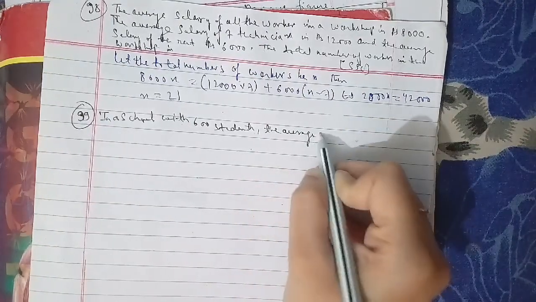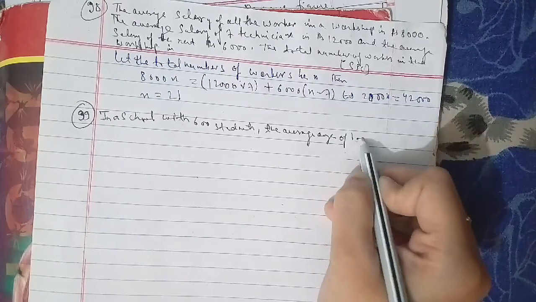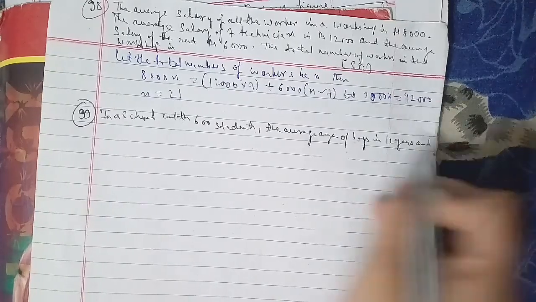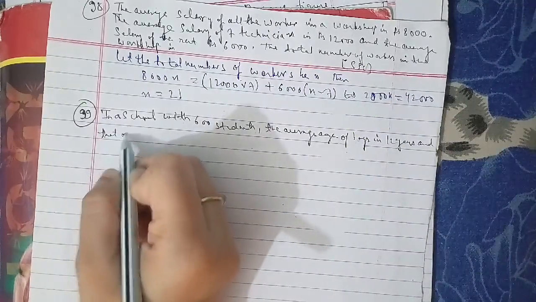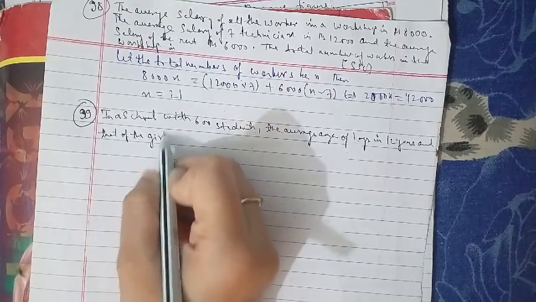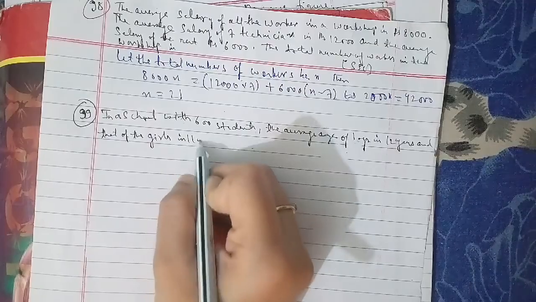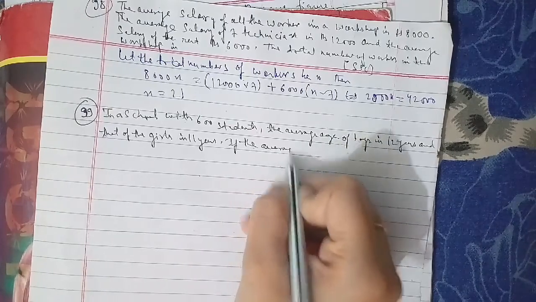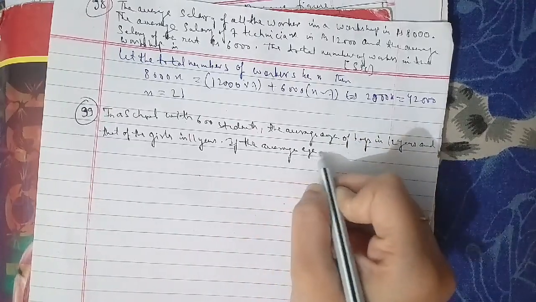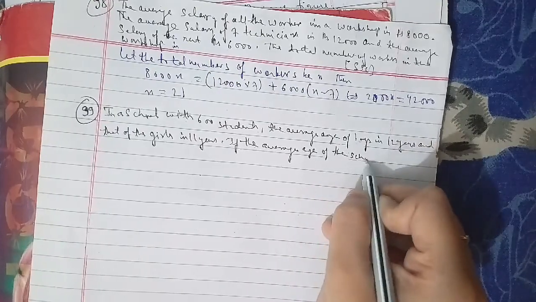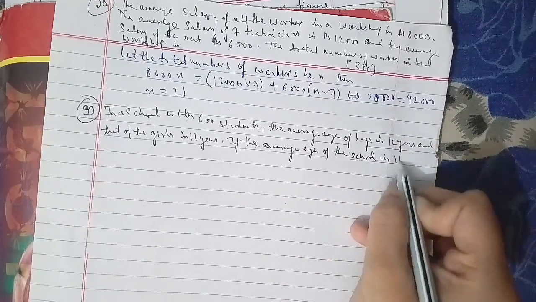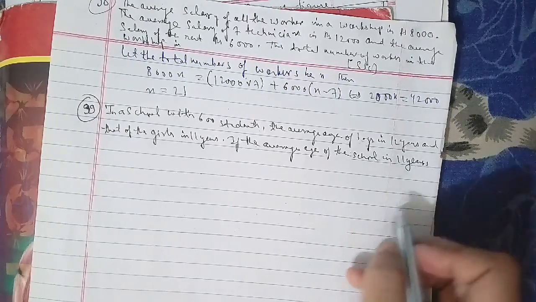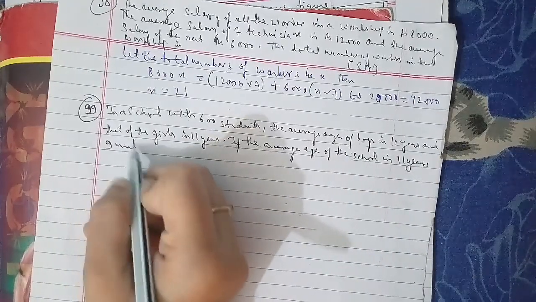We will have an answer, and for the same case we'll have to find out. Let the number of girls be X, then the number of boys equals 600 minus X.